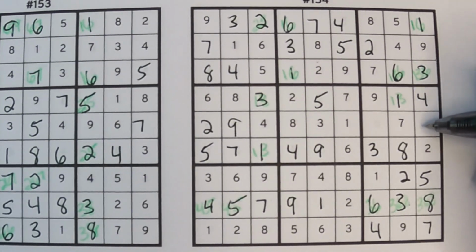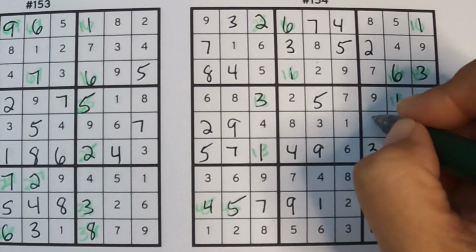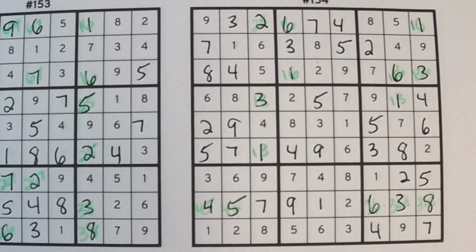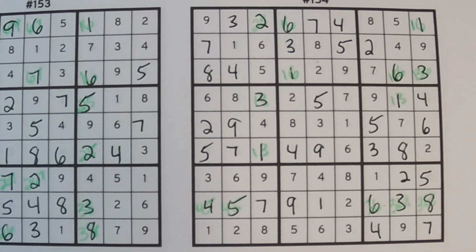And for this box now, we're missing 5 and 6. We've got a 6 here, so 5 and 6. And there we have it for today's puzzle.